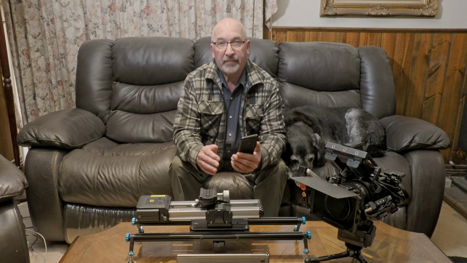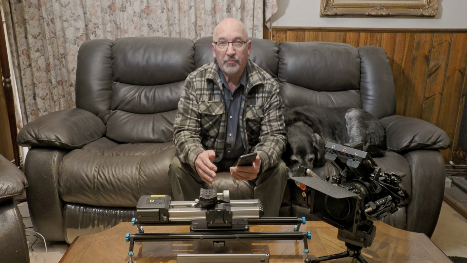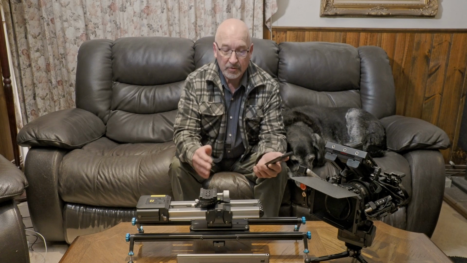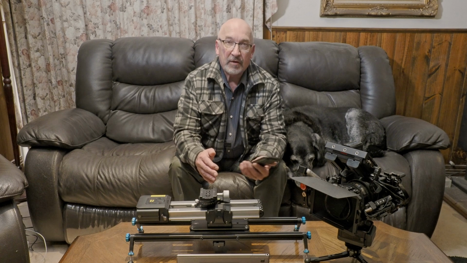Before I go and do any sort of technical discussion about the motor itself, I felt that I had to address the big elephant in the room, and that is the latest Zeapon app that is used to control the sliders and the pan and tilt motors.